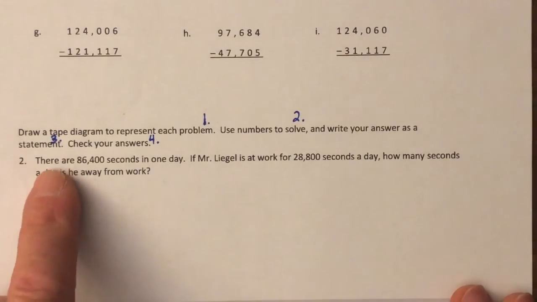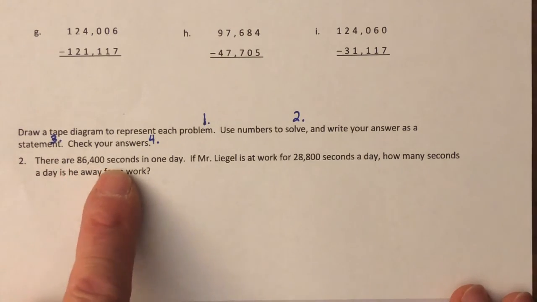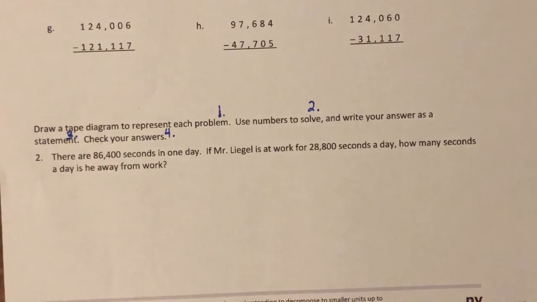So down here it says there are 86,400 seconds in one day. Didn't know that, but I bet you if you multiply 60 times 24, you'll get 86,400. So if Mr. Leigel is at work for 28,800 seconds a day, how many seconds a day is he away from work?